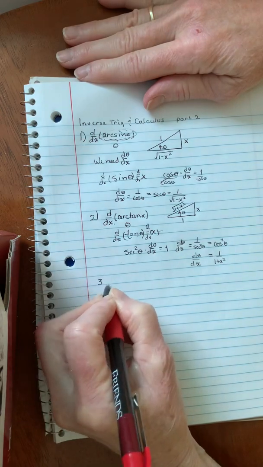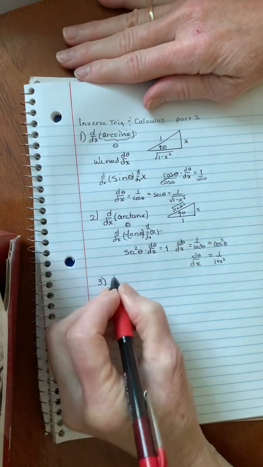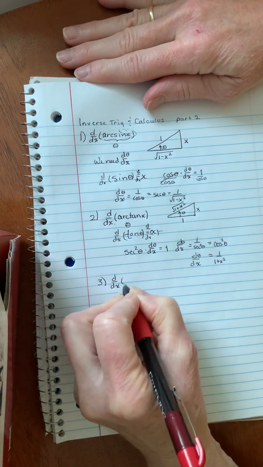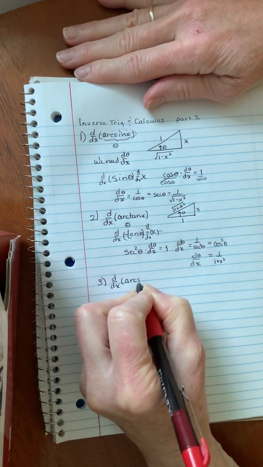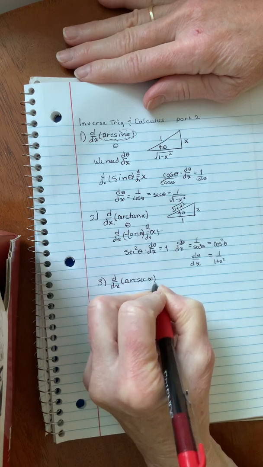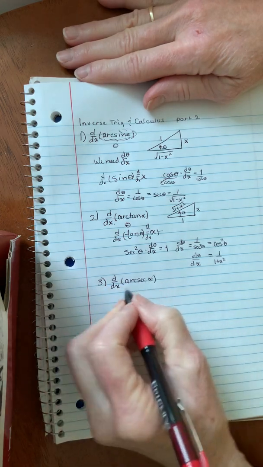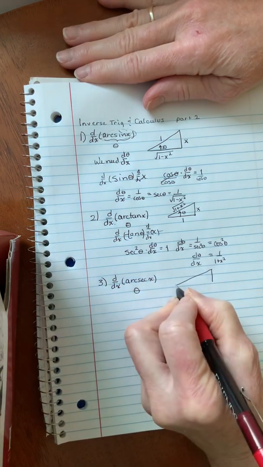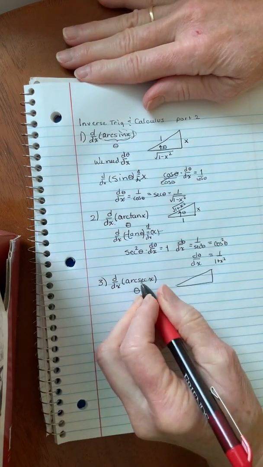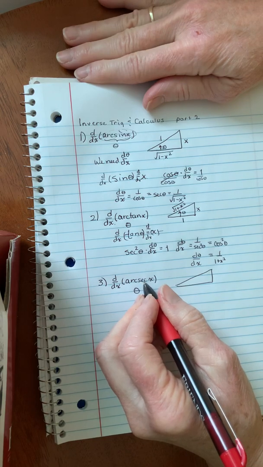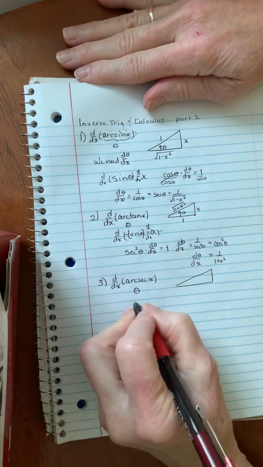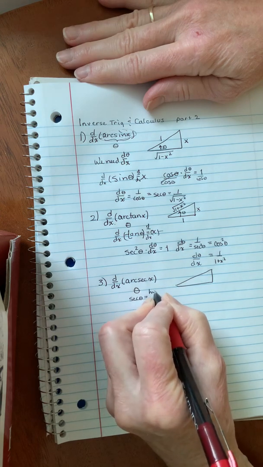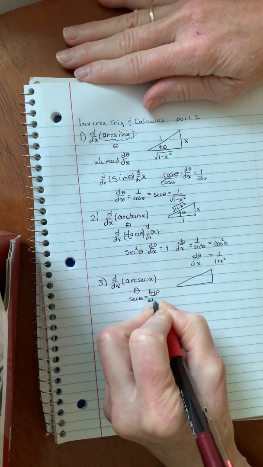Now the third one, of the quote-unquote big three, is the arc secant of x. So again, I'm going to call this guy theta. Secant is hypotenuse over adjacent.